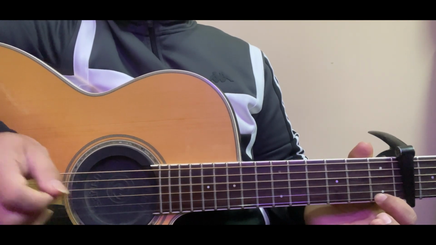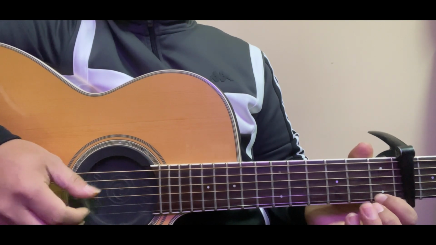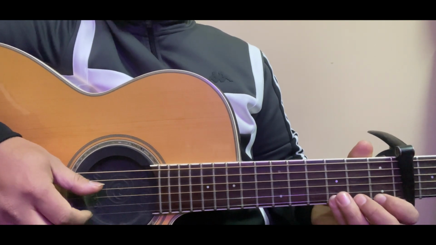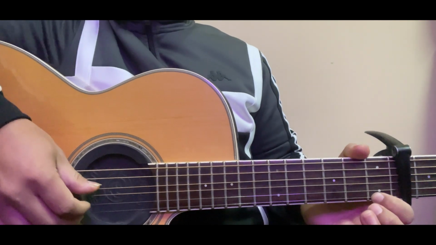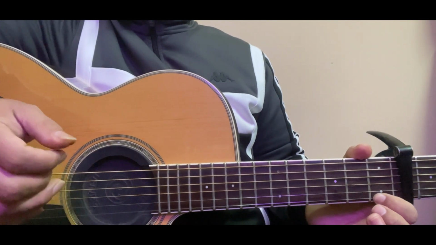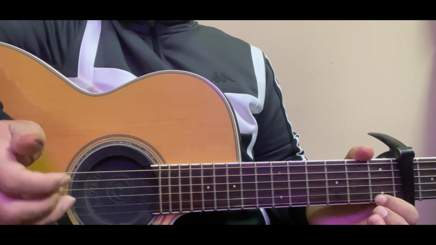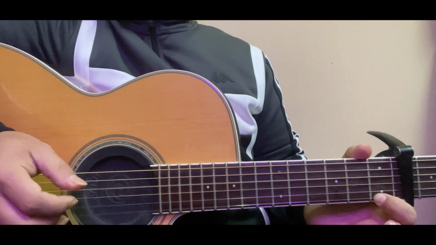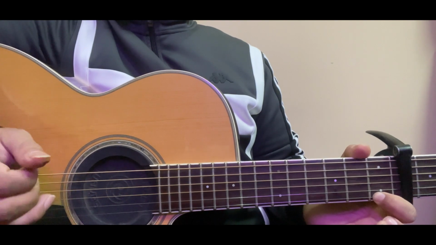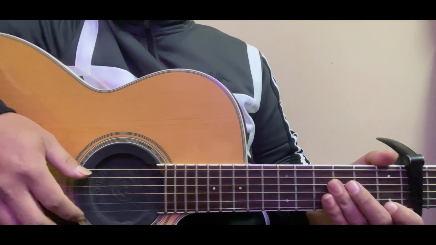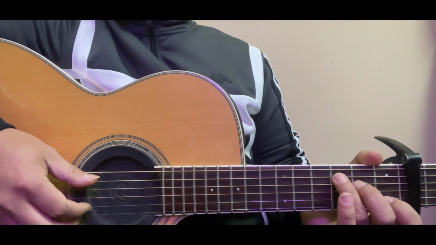and for the D minor we don't play the hammer-on part. We just play the fourth string and first strings together, and then slap, and then fourth string and first strings together, and then slap twice, like this. Okay, so let me show it to you from the beginning very slowly.